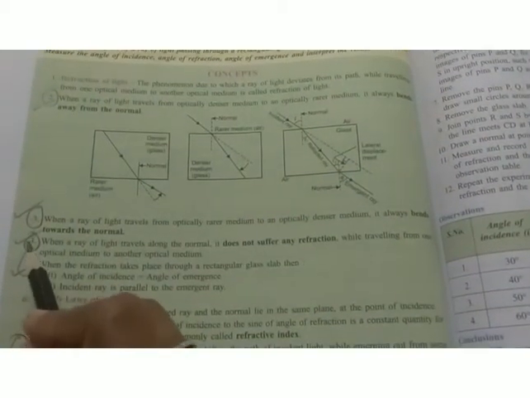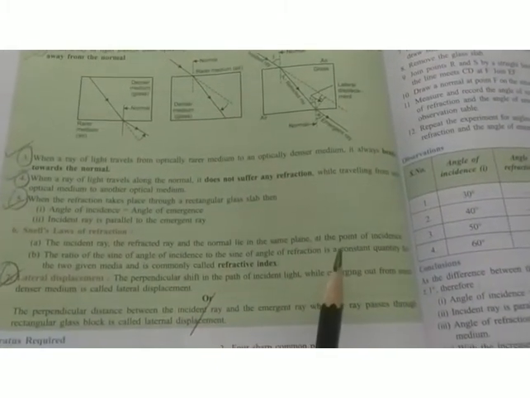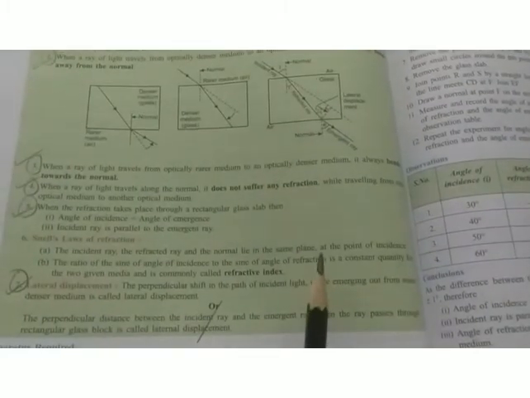In the concept part you must include the second, third, fourth, fifth, and 7th points. In the 7th point you need to write the first line; that is enough. The 'or' part is not required, it is optional. So include the 2nd, 3rd, 4th, 5th and 7th points in your theory part.